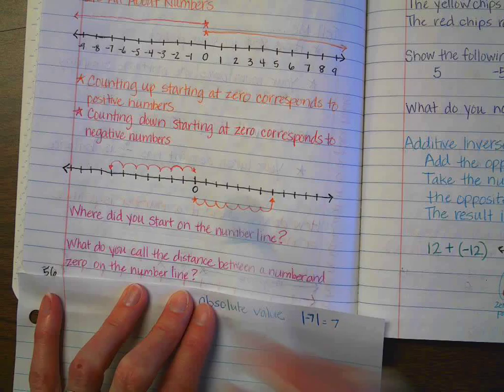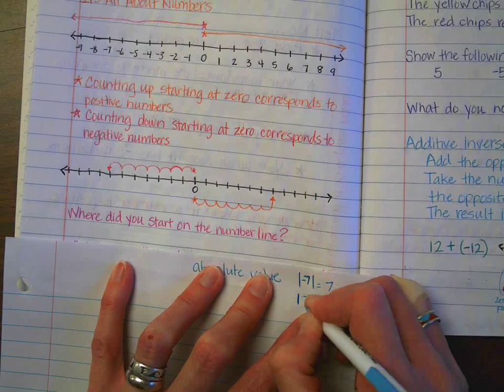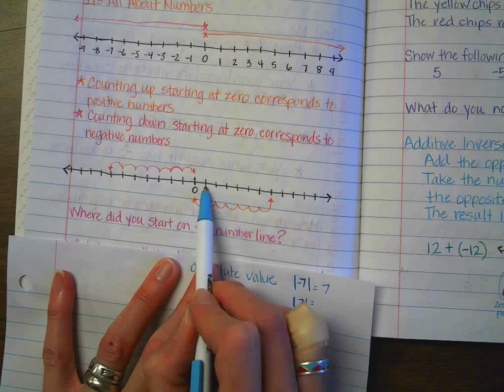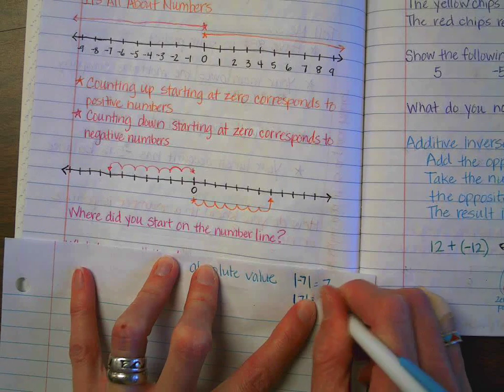Now if we take the absolute value of the other way, we have the absolute value of 7. What is the distance from 0 to 7? 1, 2, 3, 4, 5, 6, 7. We get 7 again.